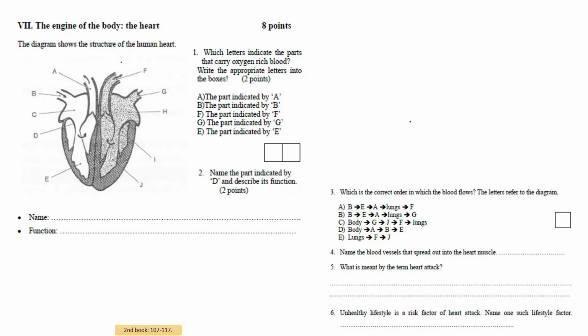So the vessels which are actually carrying oxygenated blood are going to be the pulmonary vein and the aorta, so F and G. Name the part indicated by D and describe its function. So the part is called atrioventricular valve, and we know blood flow is controlled by valves everywhere in the heart and some other parts in the body, and the atrioventricular valve actually allows blood to flow only one direction. That's the function of it.